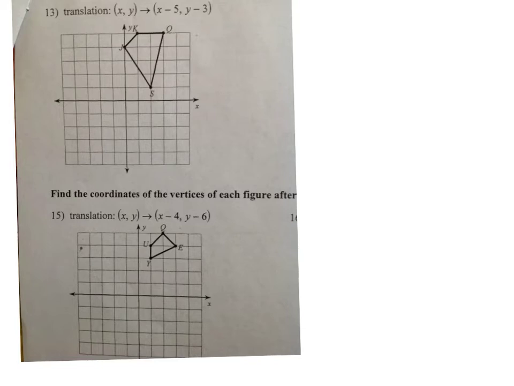Now I'll focus on the idea of translation. In a translation, all this is, is a slide. This is what we're going to call same orientation. Nothing is going to change about this thing except we're going to be sliding it across the paper, up, down, left, right. And they're going to give us the translation here.